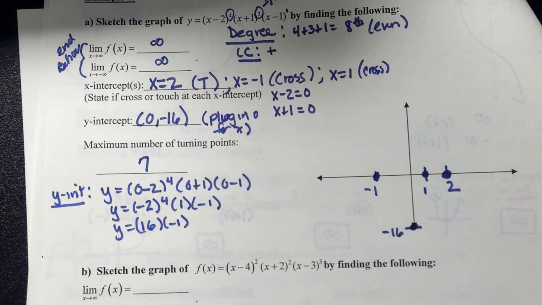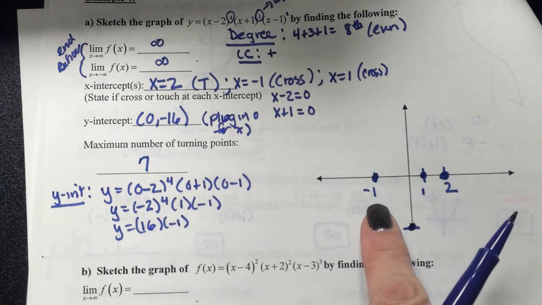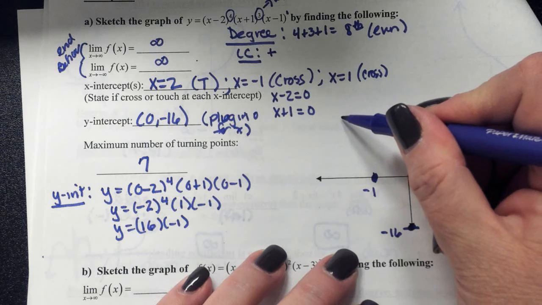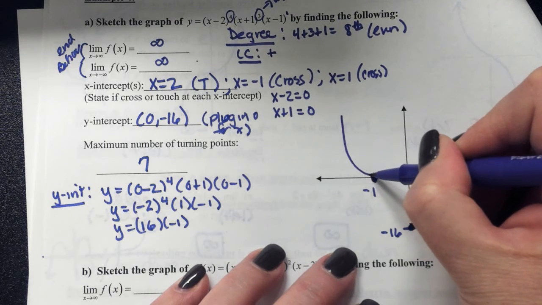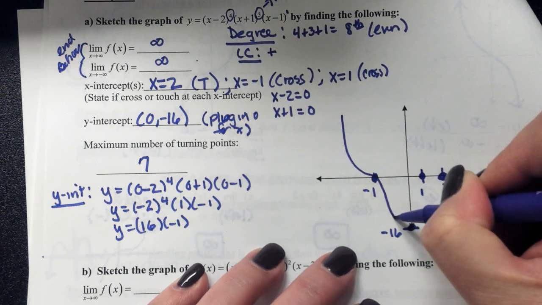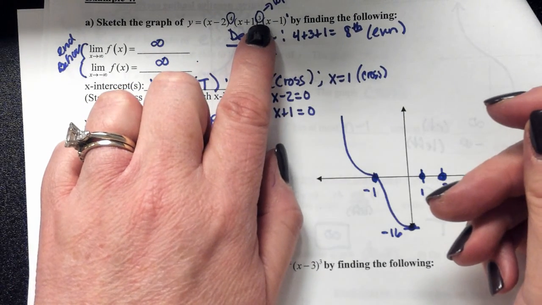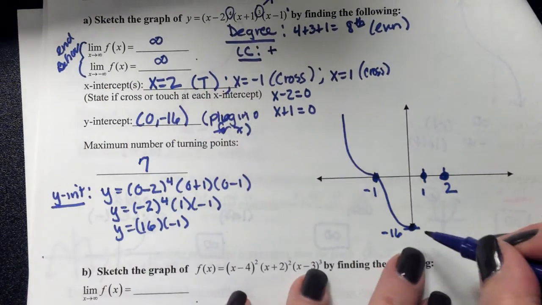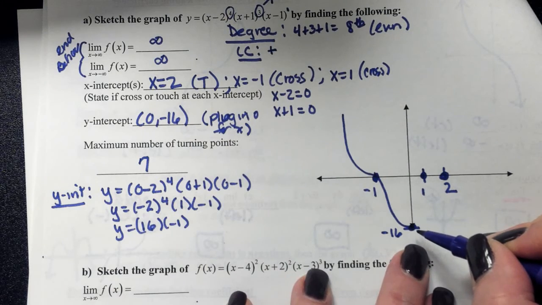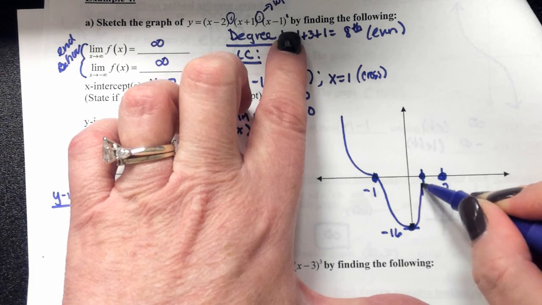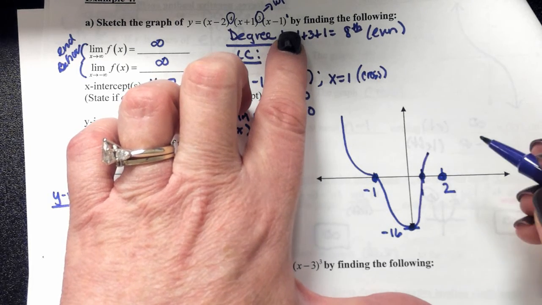Remind me again what's happening with the ends. Both ends are going to do what? Both ends are going to go up. So remember, what's going to happen at negative 1? I'm going to cross with a kink, or a wiggle. How do you know if it's linear? It's got to be an odd number greater than 1. So then I'm going to cross the y-axis. What happens at x equals 1? I'm just going to cross at a straight line.